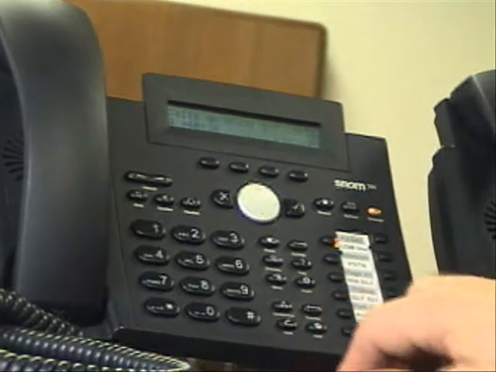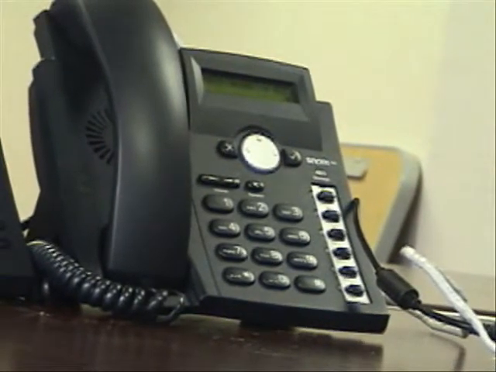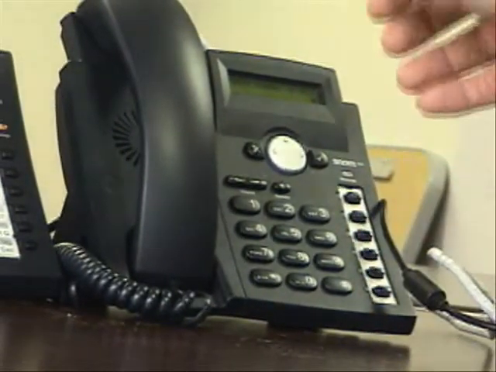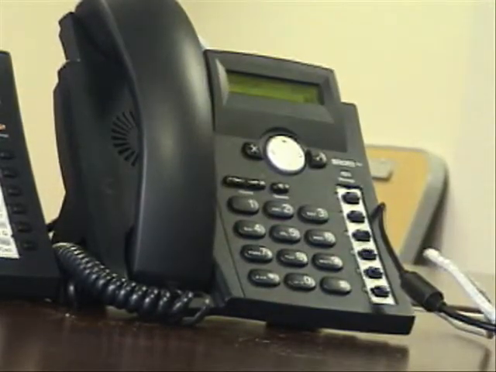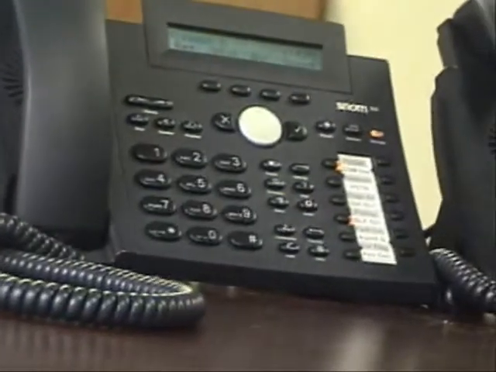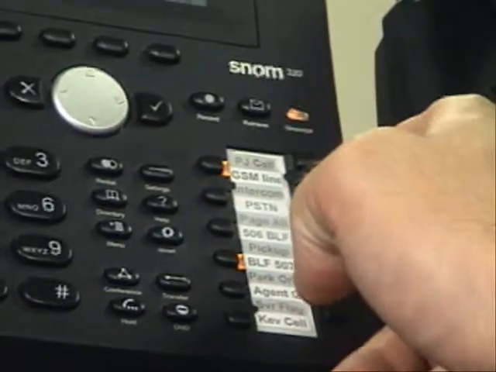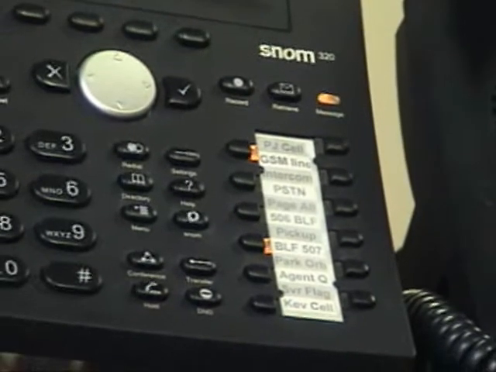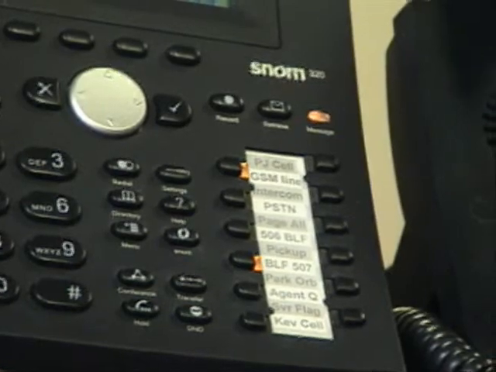Hit hold. Now we hear the music on hold, and let's take the call, and we should see that line 1 is flashing on the Snom 300. And we hit the button, and voila, the call is now on the 300, extension 507, and we'll see if we can zoom in on the keys here, get a nice big picture of that. We'll see that the BLF for 507 is active, busy lamp field, and the GSM gateway is on hold, is in use.